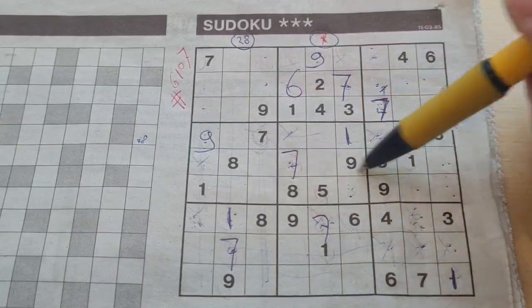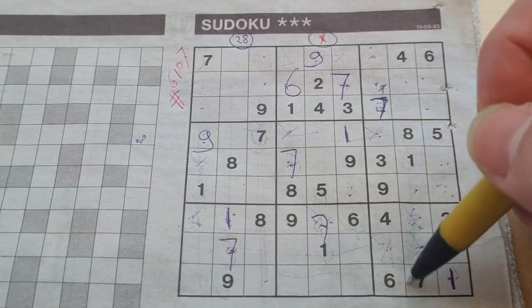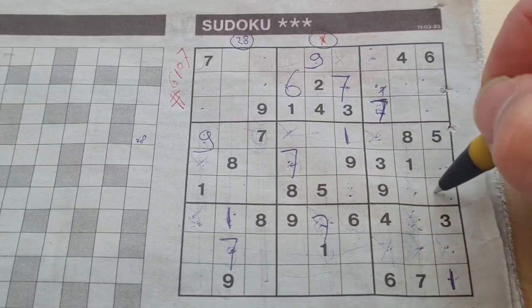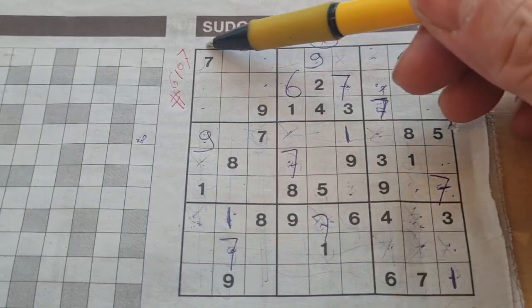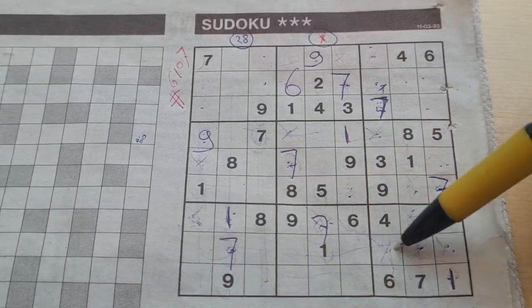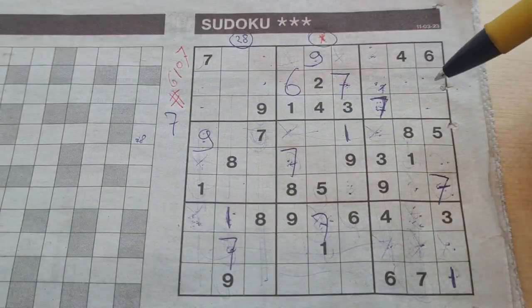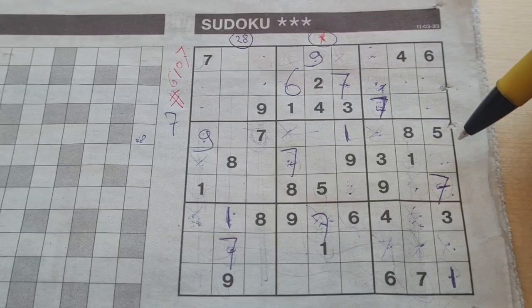7 in this row, 7 in the middle row, so the row below, we need 2 places left for the 7. The 7 should be here or there. We see a 7 in this column, no 7 there, the 7 should be there. And all the 7s are used, I can see. Digit number 1, number 7, alright.